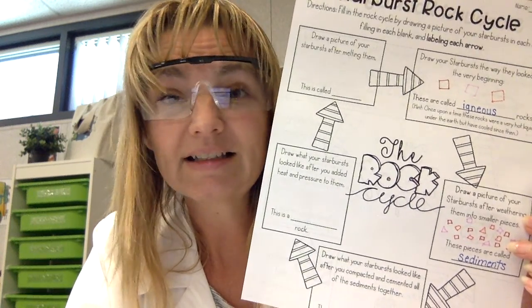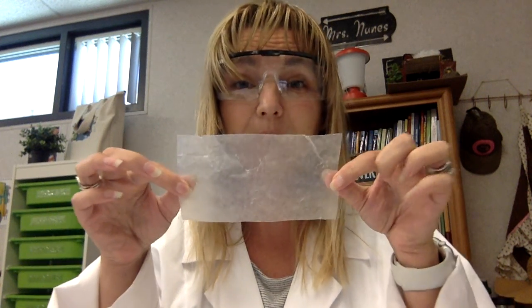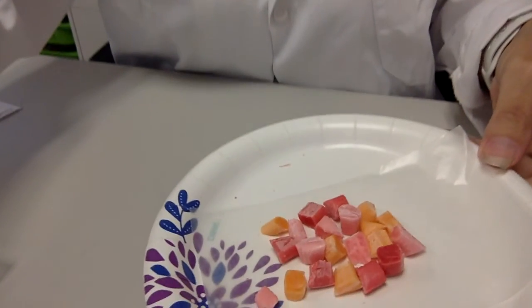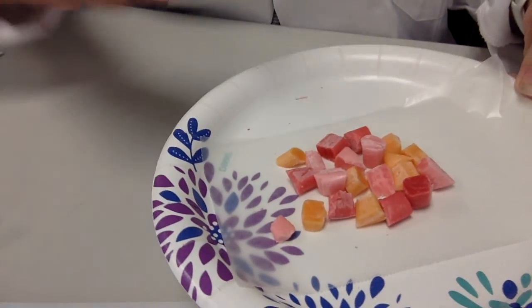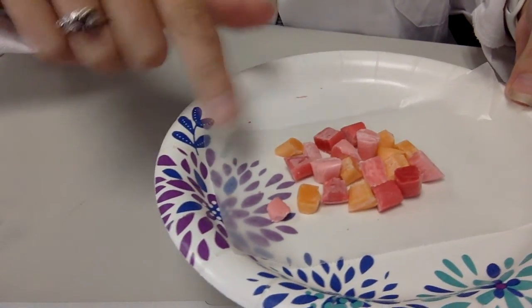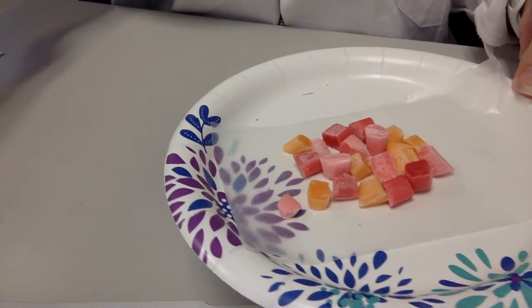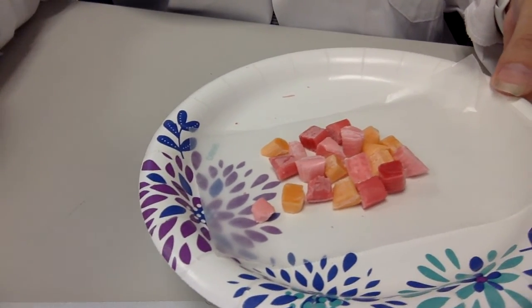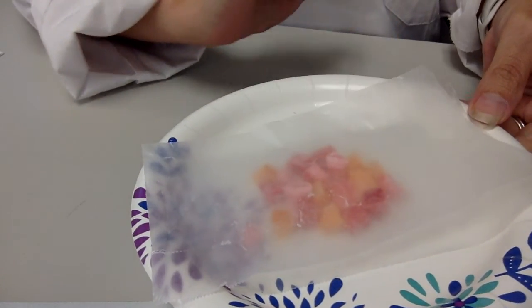So the next step is down here. We are going to take our wax paper now. So you have 2 pieces of wax paper, and you are going to place your starburst on top of 1 piece of wax paper. You can see I've already done so on my paper here, but I put it on my plate just so it wouldn't make a mess for me and I could show you better. You don't necessarily have to use your plate, but what you are going to do is place your other piece of wax paper on top.